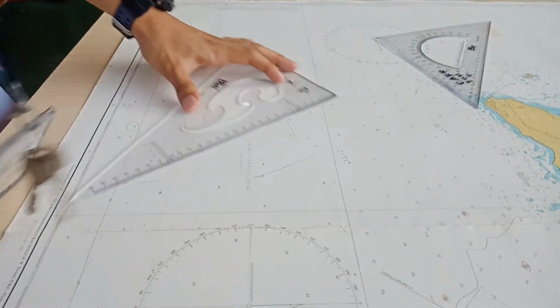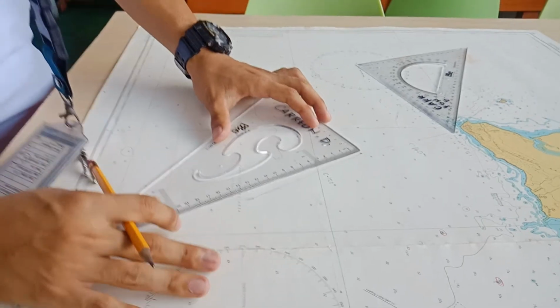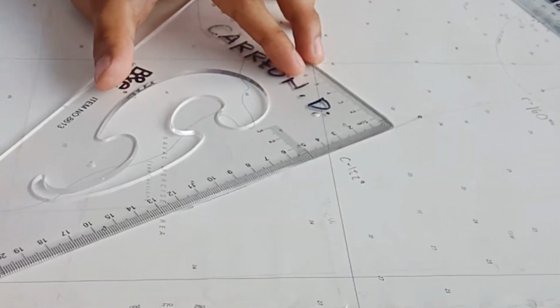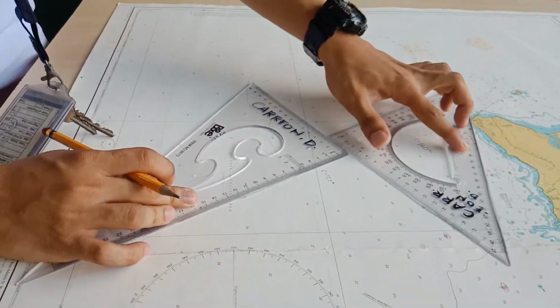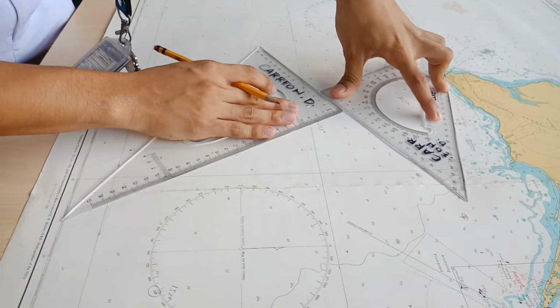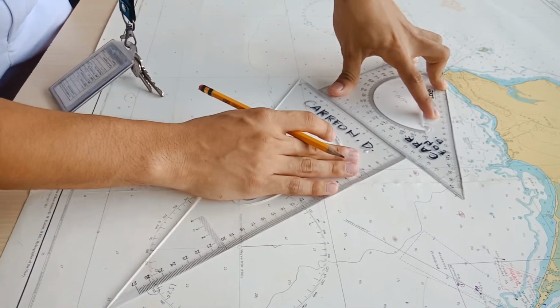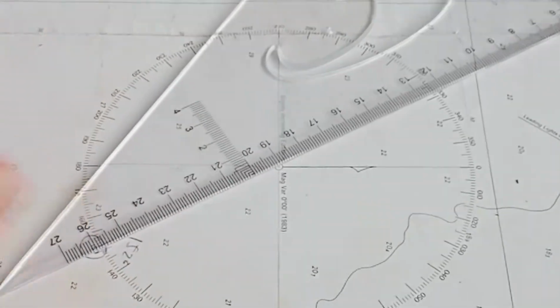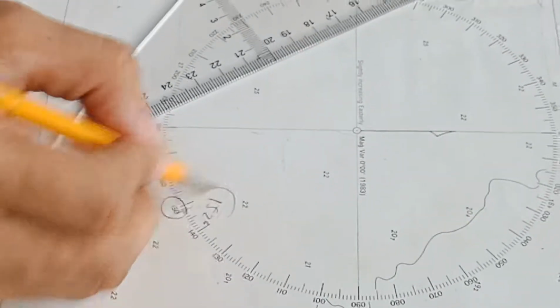And now the second example. This. And put the second triangle in order to support your first triangle going to the center of the compass rose. And there you have it. Your course is 152.